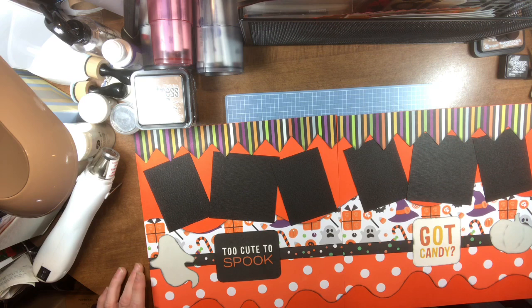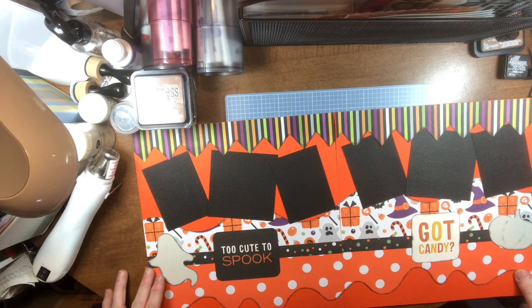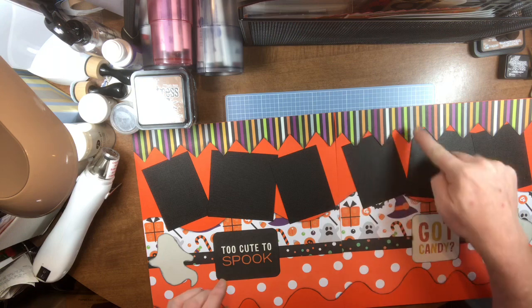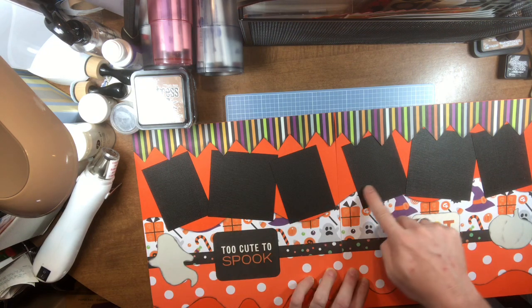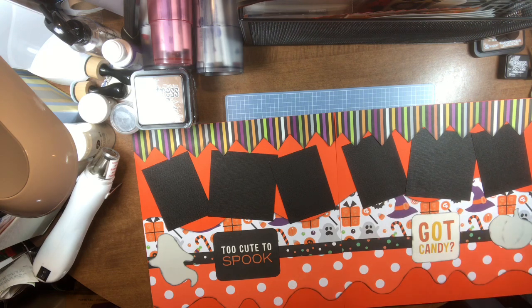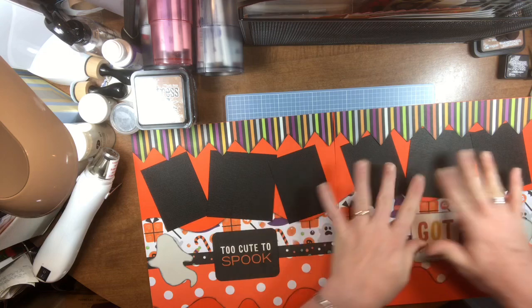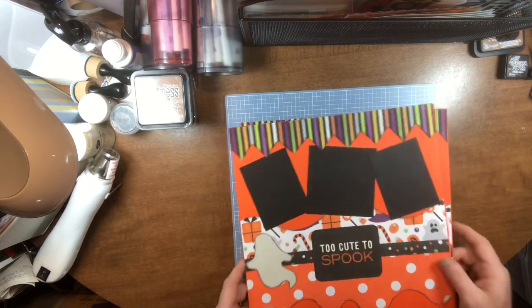So there's our double page layout. We have our Too Cute to Spook and our Got Candy. And if you can see, as I put these together, the jagged continues across the top. That's what's neat about Kiwi Lane. The curve that's gone on here is coming across. The curve down here that's with polka dot paper is coming across. And we have that great continuous layout with all these pictures dancing across the top. So there we go. We got our Halloween layout for this week.